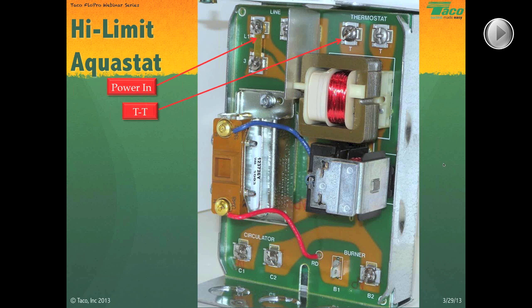Those terminals close whenever any of those zones call for heat. That will in turn tell the boiler that there is in fact a call for heat. So there's your TT terminals. Your adjustable high limit dial is over there on the left-hand side. You can barely see the little knobby. It's just a stamped piece of metal with numbers on it. You adjust it to the high limit that you're looking for.